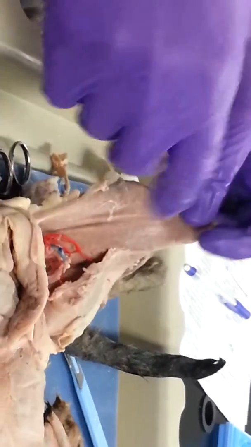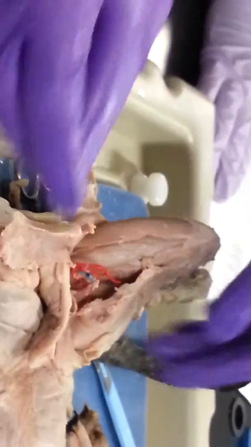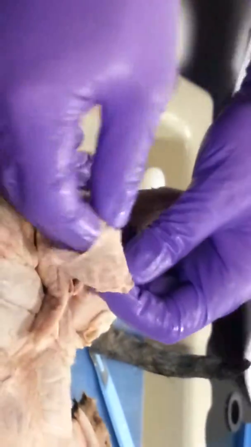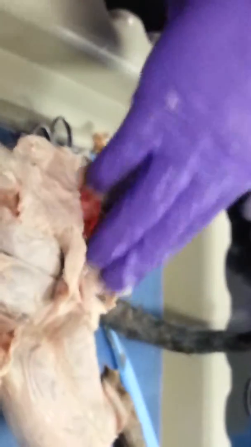Sartorius. Sartorius is going to go over the knee like a sword. And especially on the cats, they're very, very thin and very flat. Same thing with this one, which is which one? The gracilis. So gracilis, just like people, is going to be on the medial side, but this is much larger, fatter and flatter. So sartorius on top, gracilis in the middle.